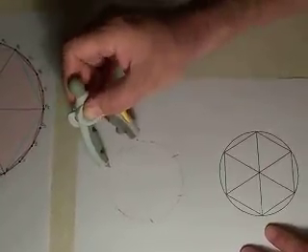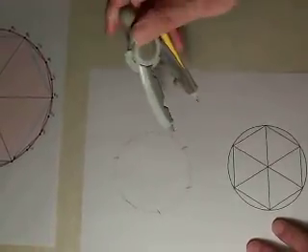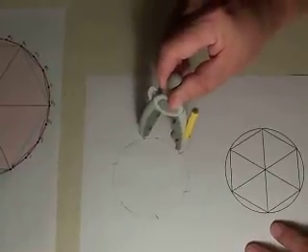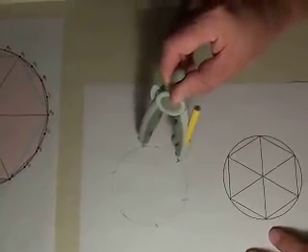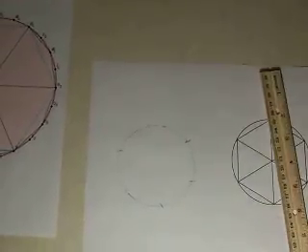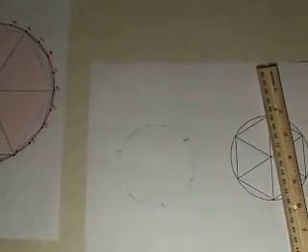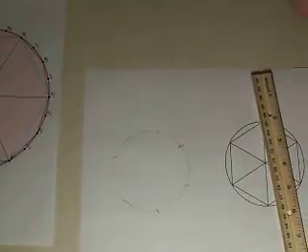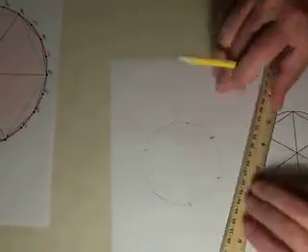That one. And then, see, well, it's pretty close. Okay, now take the pencil and then connect the marks.